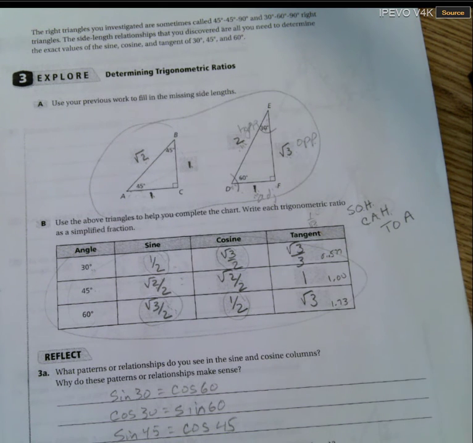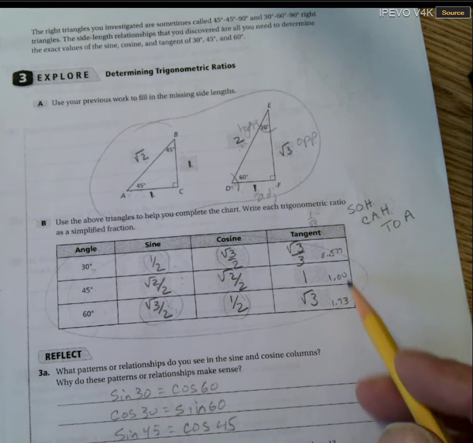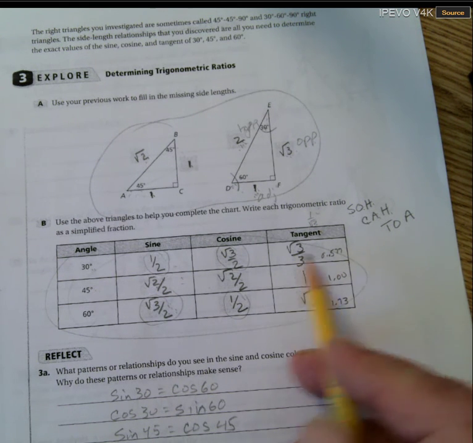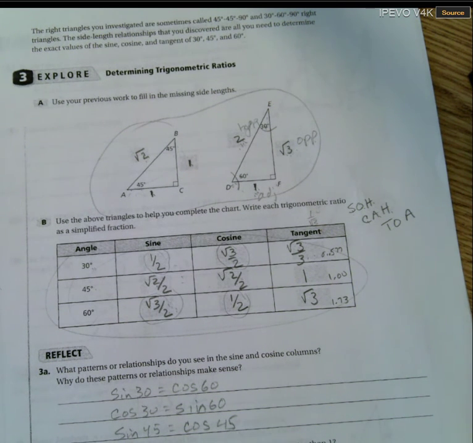So for which angles is the tangent ratio less than 1? It's less than 1 for root 3 over 3, which is 30 degrees. For equal to 1, 45 degrees. And for greater than 1, we have 60 degrees. That's what they're looking for in that section.